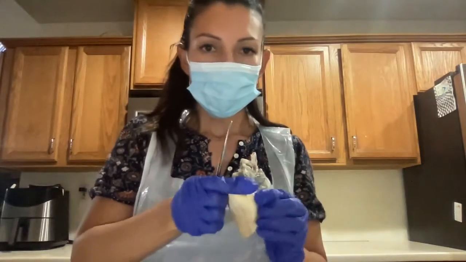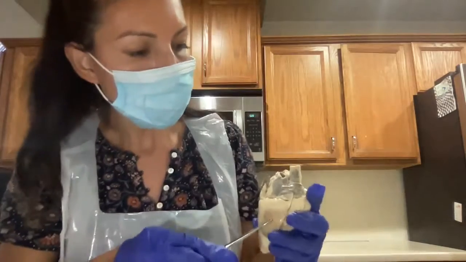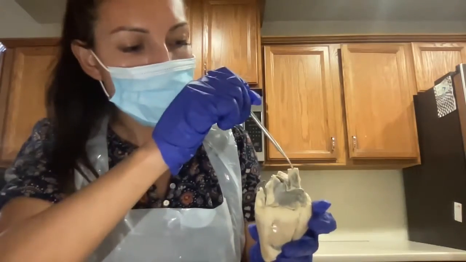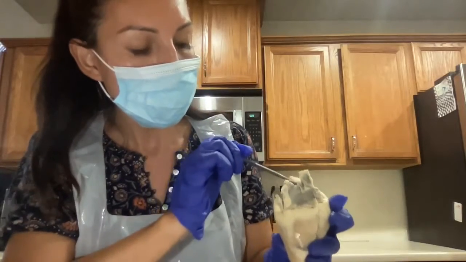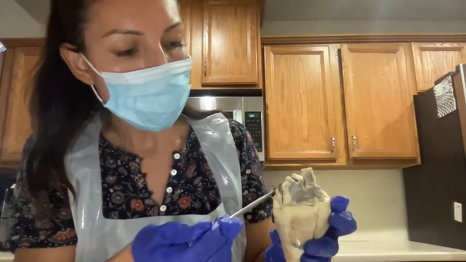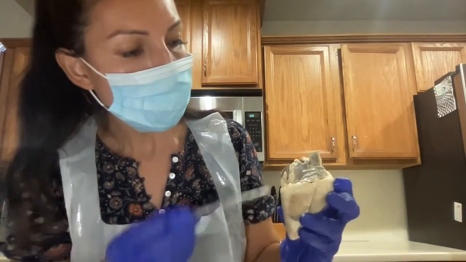Then for the posterior. Okay. So once again, for the posterior, here we have the brachiocephalic artery. Here's the aorta. Here's a pulmonary artery. Here's a pulmonary vein. Okay.